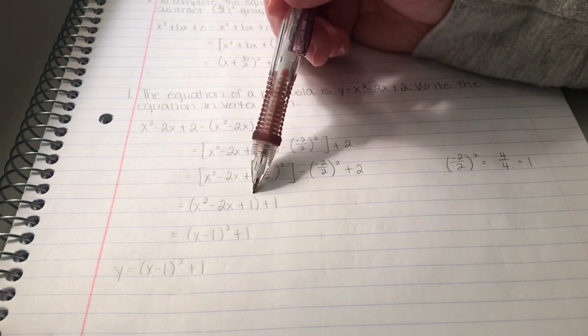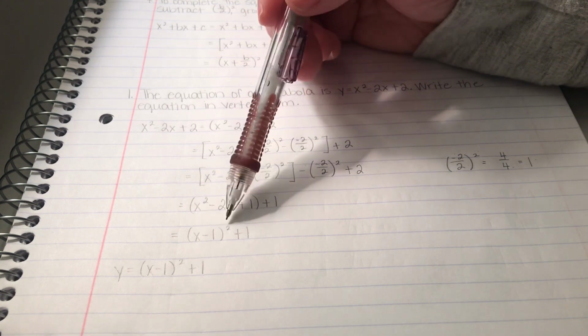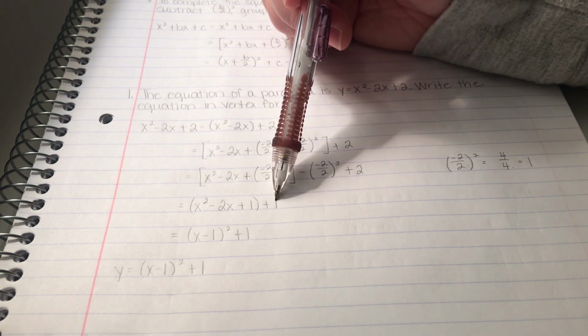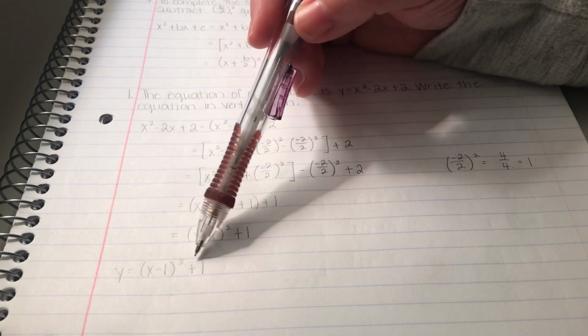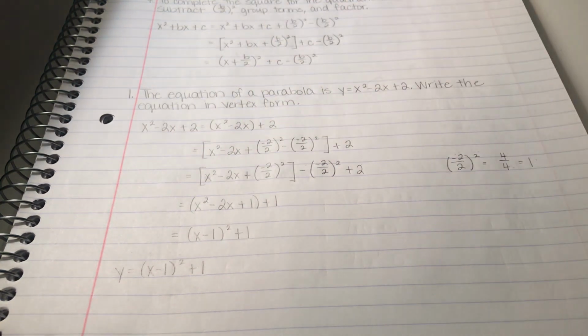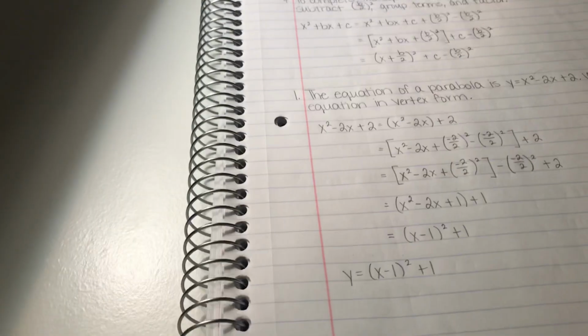Then once you factor these, you would have x minus 1 squared plus 1. So your final answer would be y equals x minus 1 squared plus 1. If that confused you, don't worry, because I'm going to make it a lot easier for you.